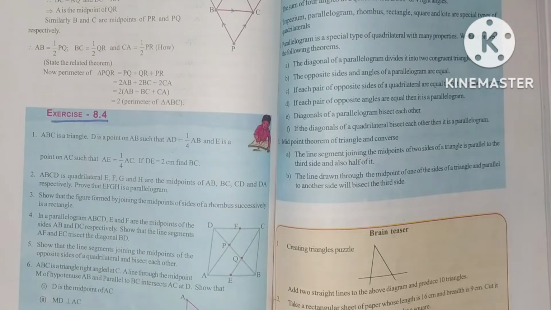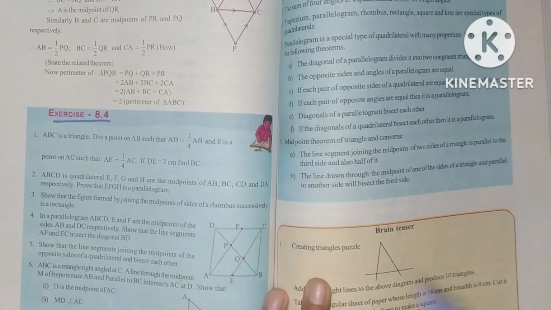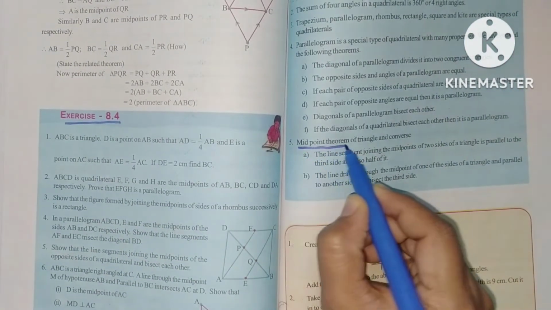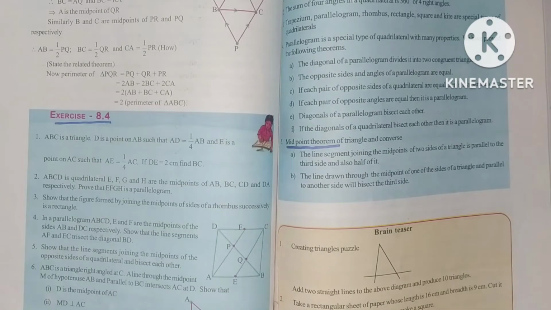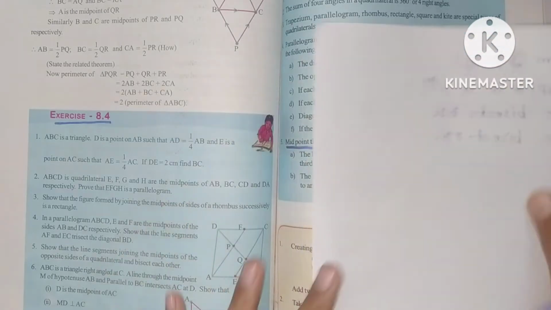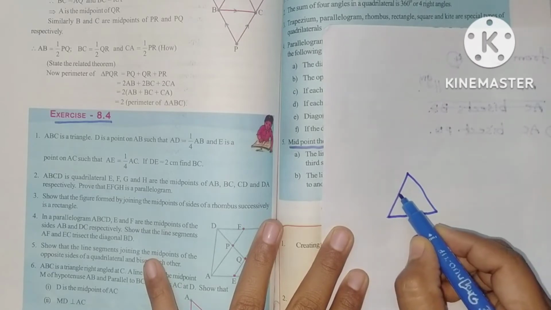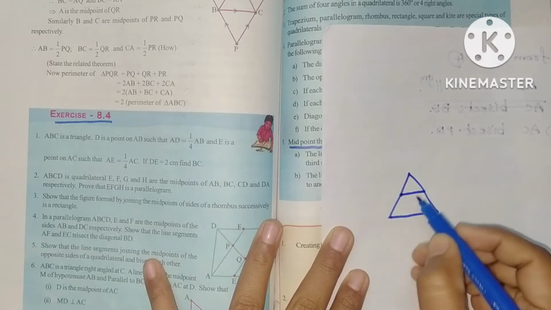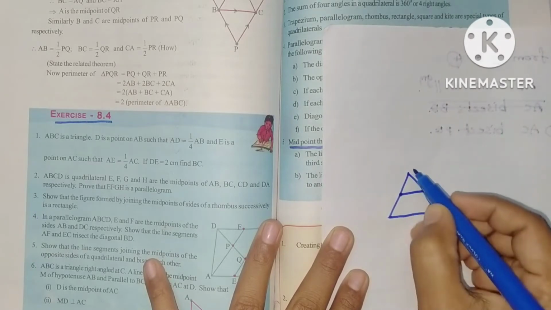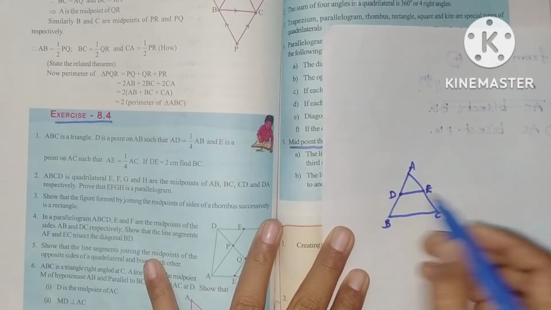Okay, see here all the problems in exercise 8.4 are based on the midpoint theorem. What is that? Midpoint theorem means, in a triangle, if the midpoints of two sides are joined, the line is parallel to the third side and also half of it.